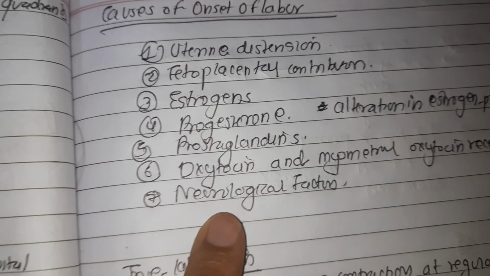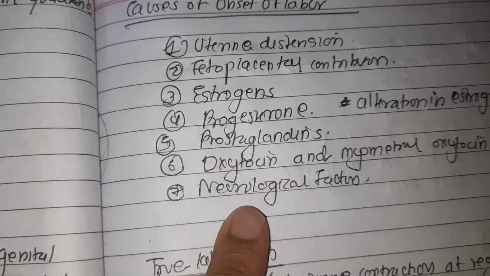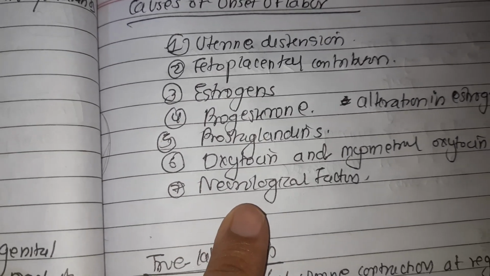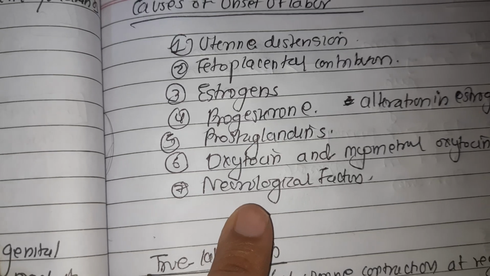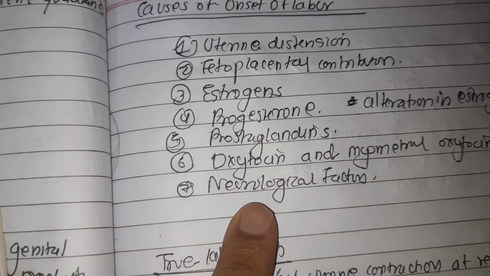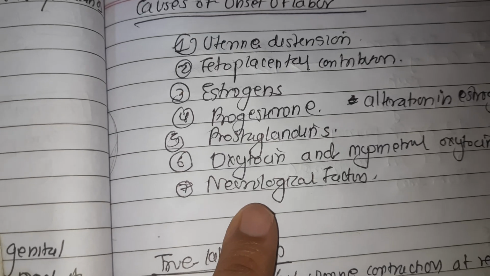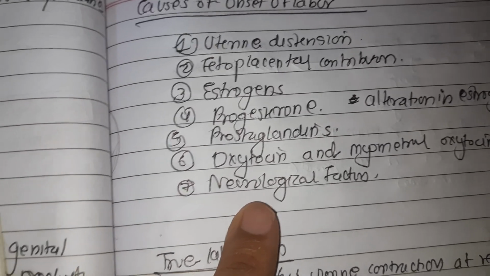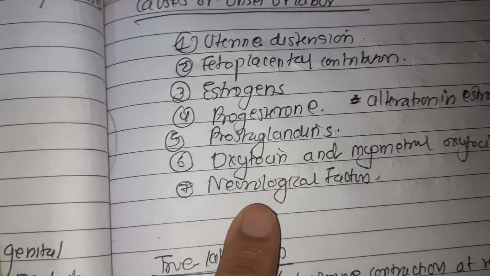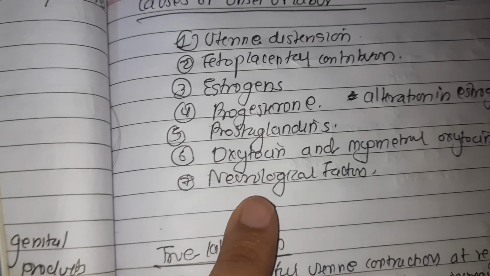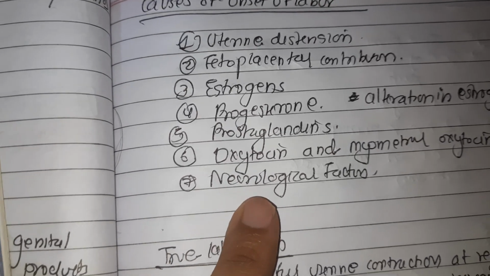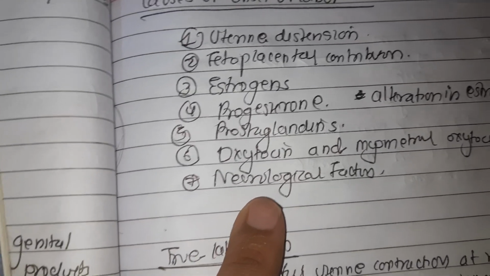Now the neurological factor. Although labor may start in a denervated uterus also, labor may be initiated through nerve pathways. Both alpha and beta adrenergic receptors are present in the myometrium. Estrogen causes alpha receptors, and progesterone causes beta receptors, to function predominantly. The contractile response is initiated through alpha receptors of the postganglionic nerve fibers in and around the cervix and lower part of the uterus.